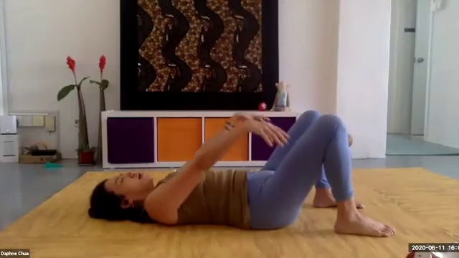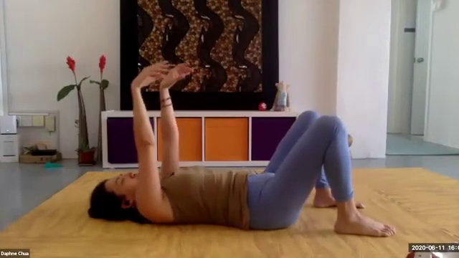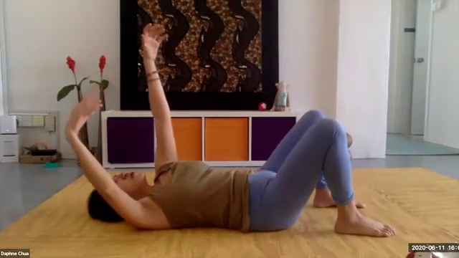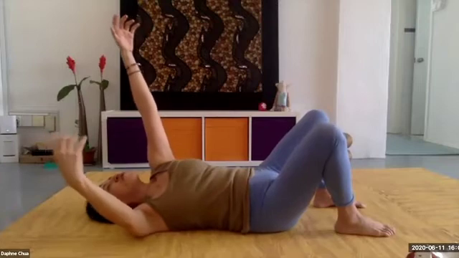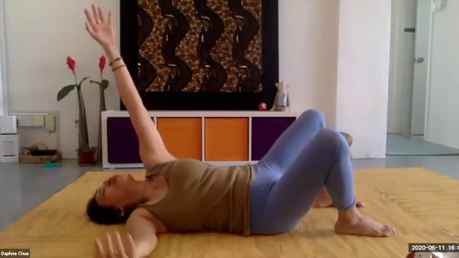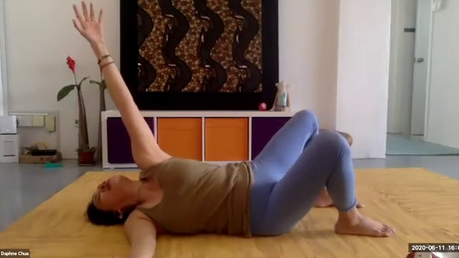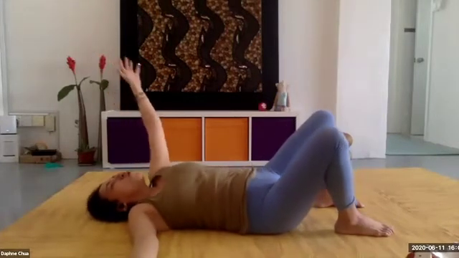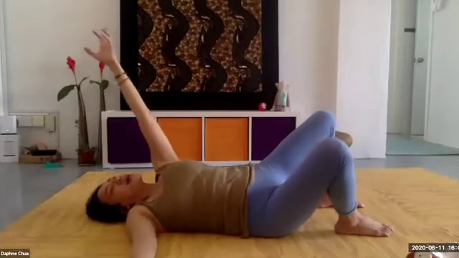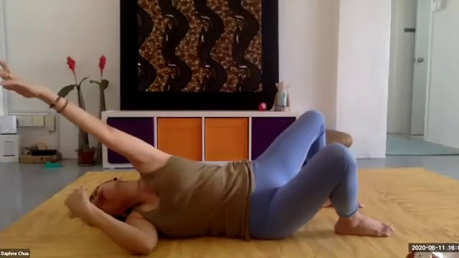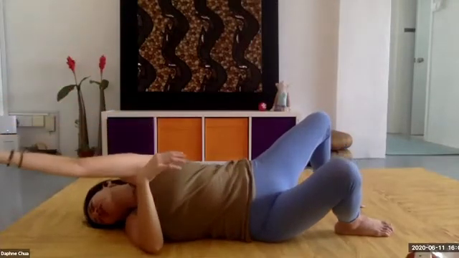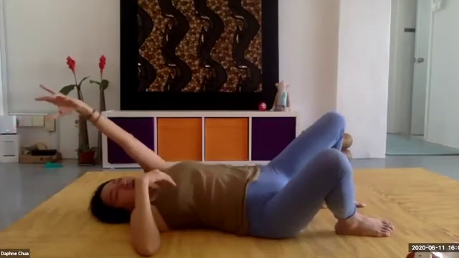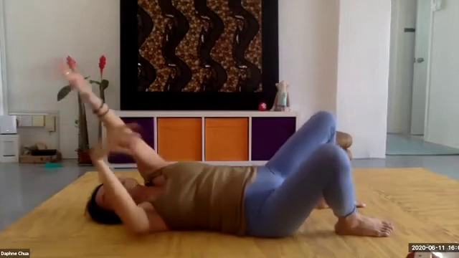And then if you like to, you can allow your arms to move a little bit more freely. Maybe you want to reach one arm a little bit higher up towards the ceiling, or move it across the midline and feel how it moves through the navel center towards the other side, or towards the lower limb.